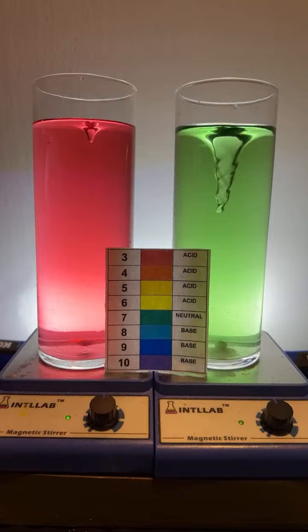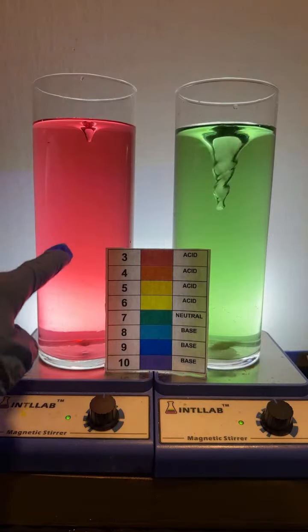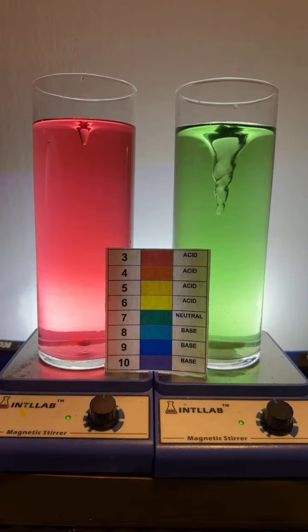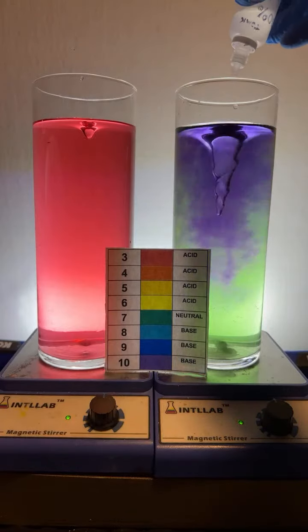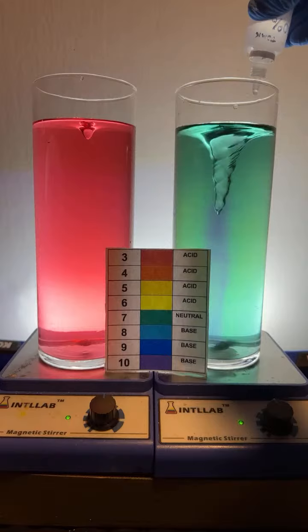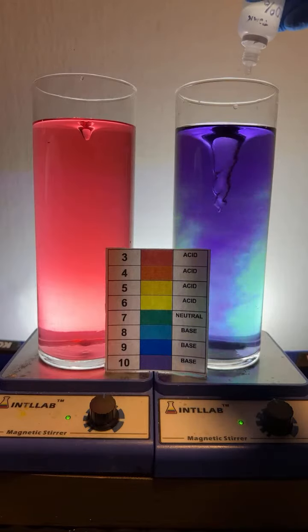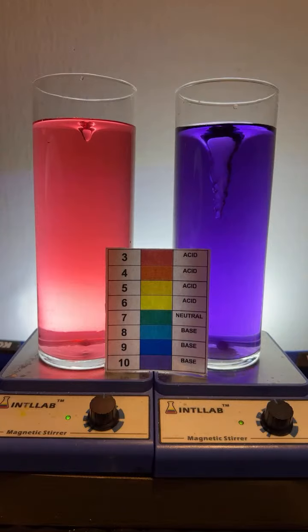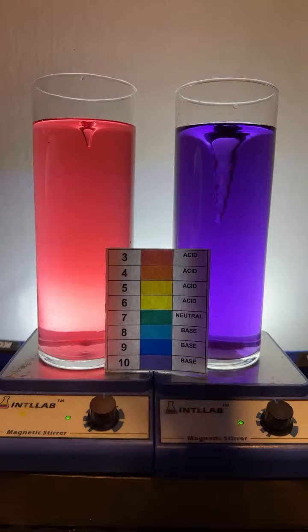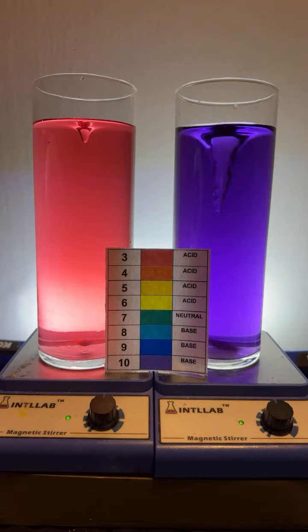I like it. So she wanted to get one of the sides red, and the other side violet, which I'm going to do. I'm adding base to the flask on the right. Okay, so here we go. We've got red on the left side. We've got violet on the right side.